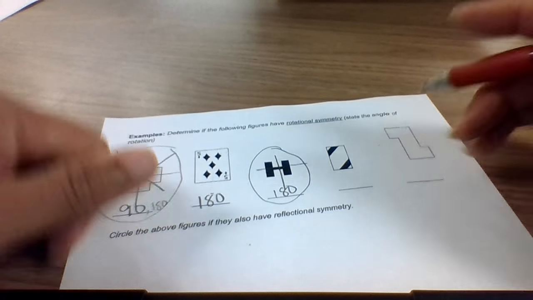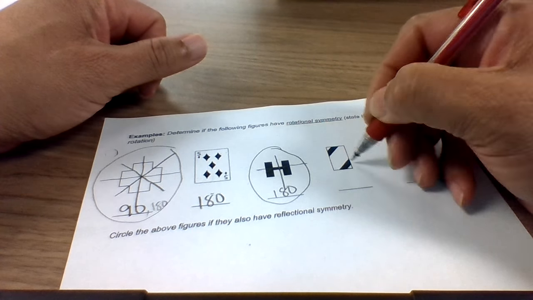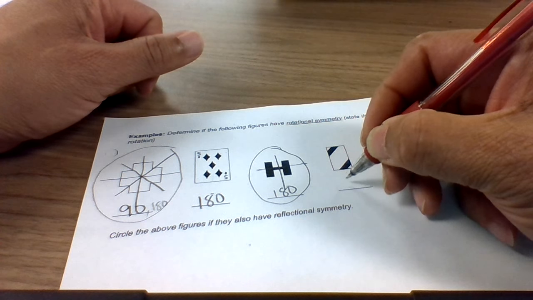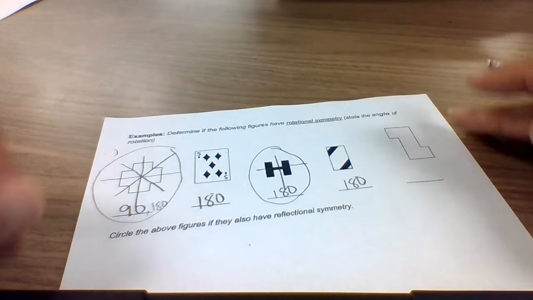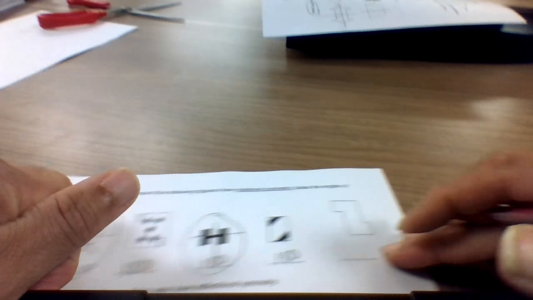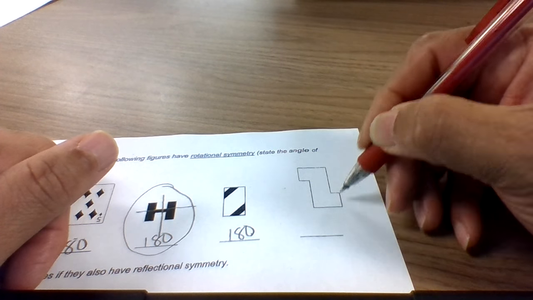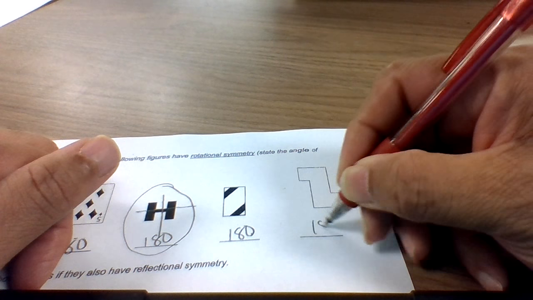This one, I can't come down this way because these wouldn't match. I can't come over here because those wouldn't match. So the only thing is 180. And then the last one, I can't cut it down through like this. I can't come across like this. Those wouldn't match. So the only thing is 180.